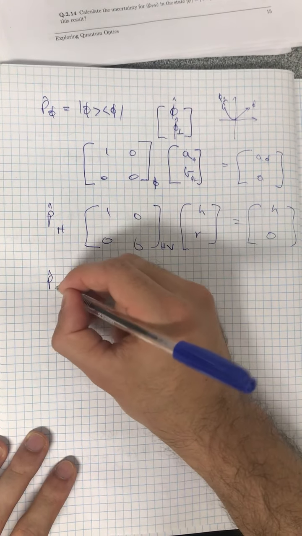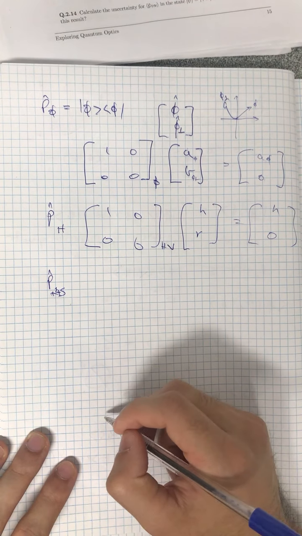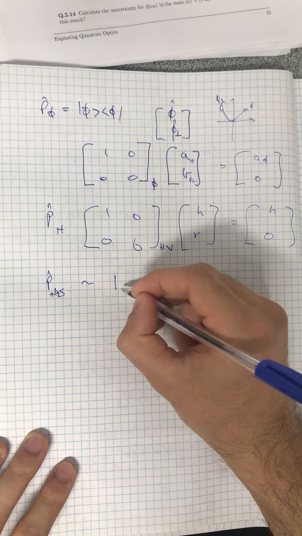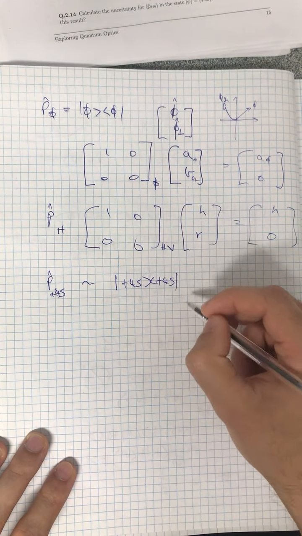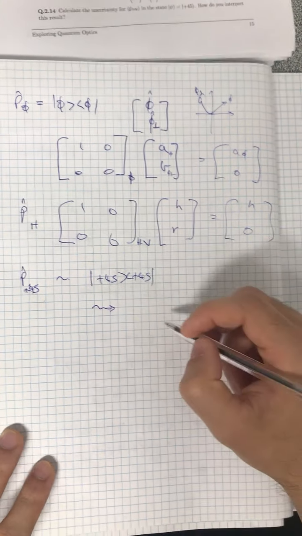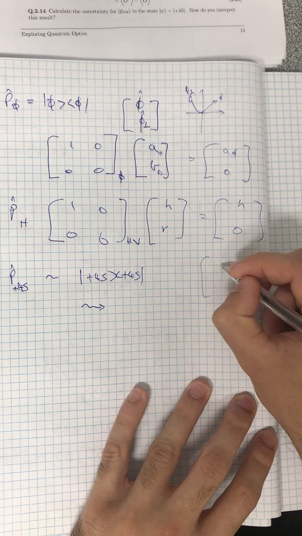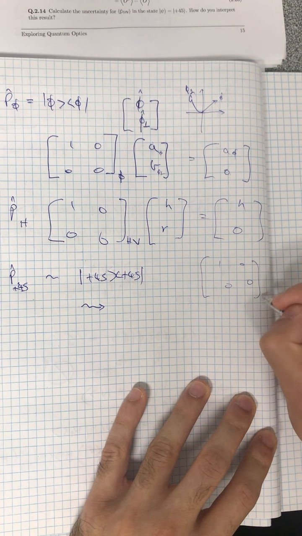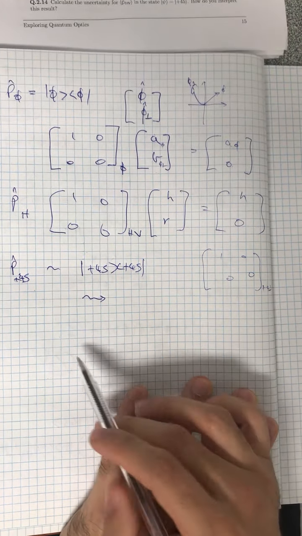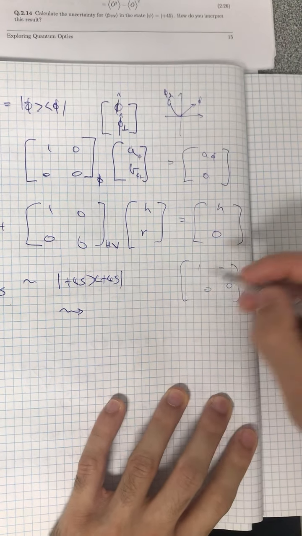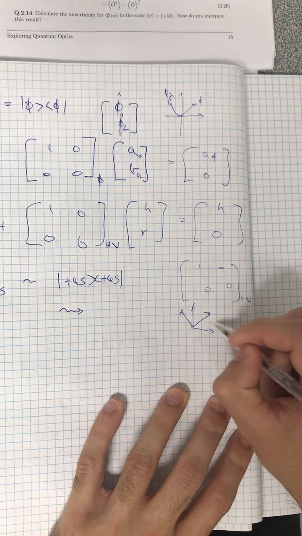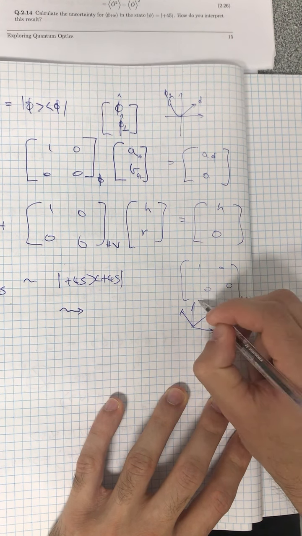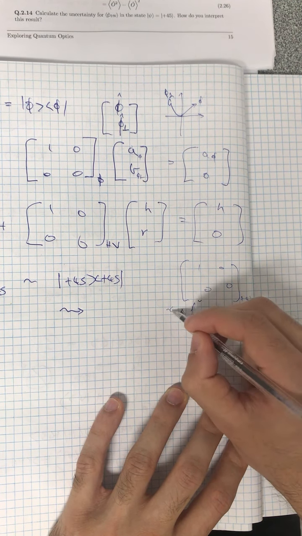So that's all well and good, but then you can also write this in another basis. So say I've got P45, which is just this in the 45 basis. But then I can convert that. So this would just be 1, 0, 0, 0, and plus 45 down there, okay? We're writing it in the 45 basis. So we've got 45, and we've got orthogonal to 45. And this is, sorry, HV, 45, negative 45, okay?